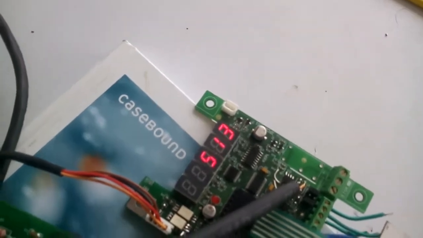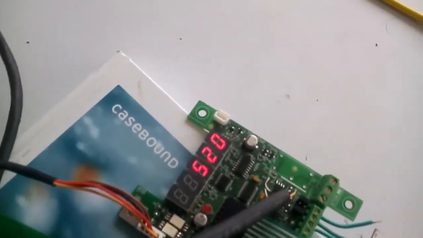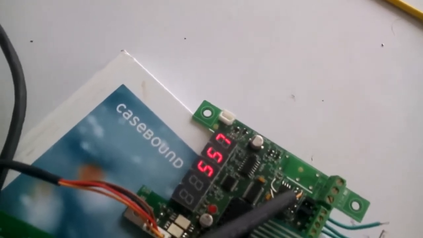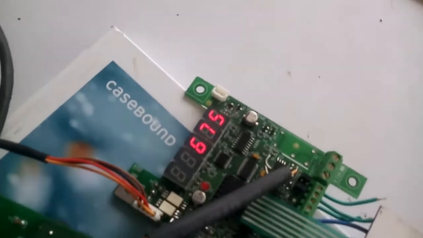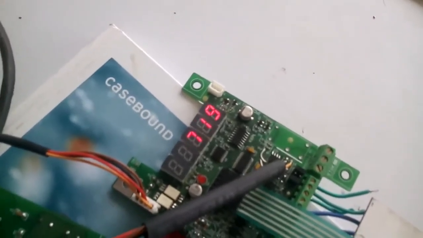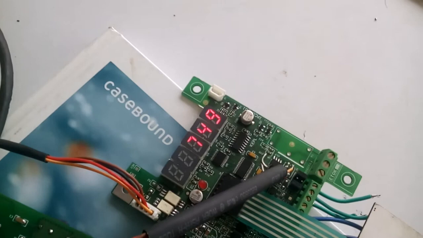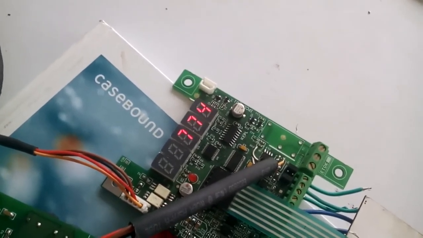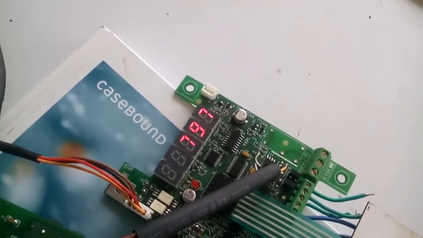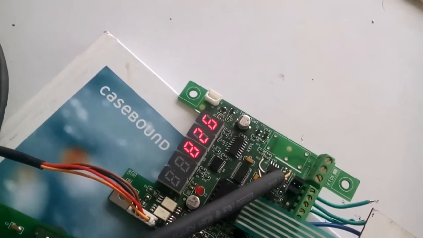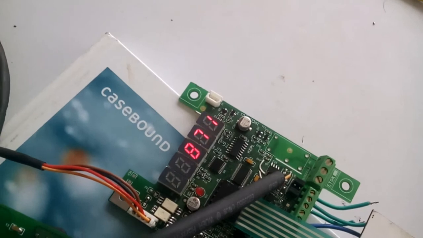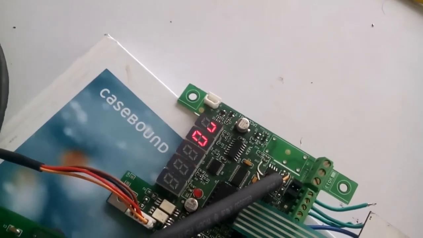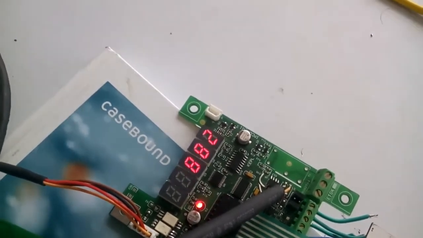Now it is time to go for the over voltage test. So we'll go for the over voltage thing. Over voltage is clear.